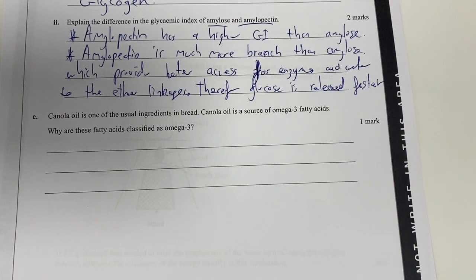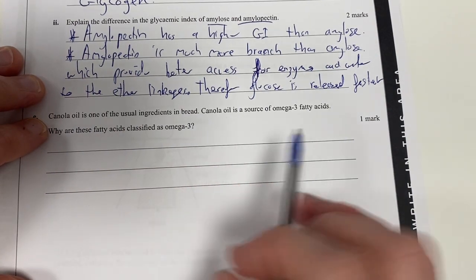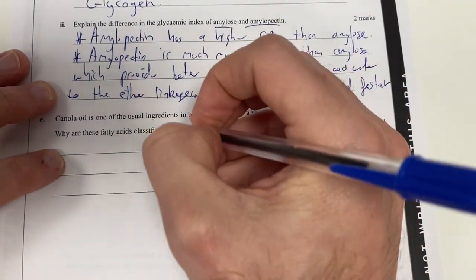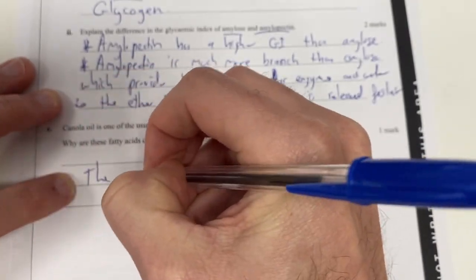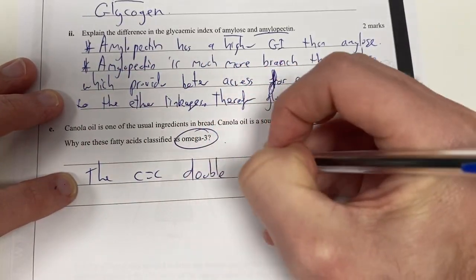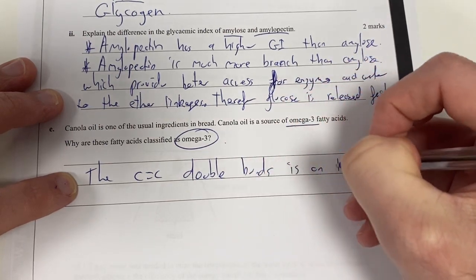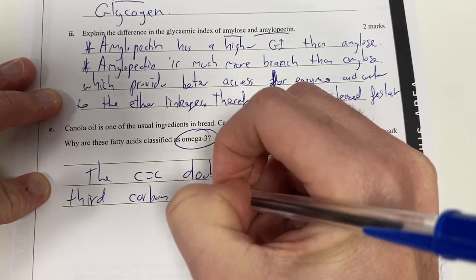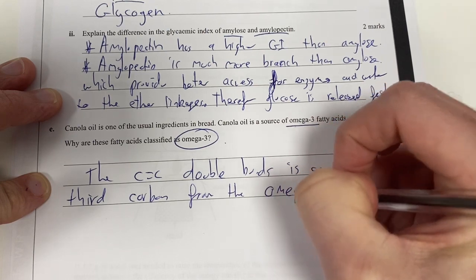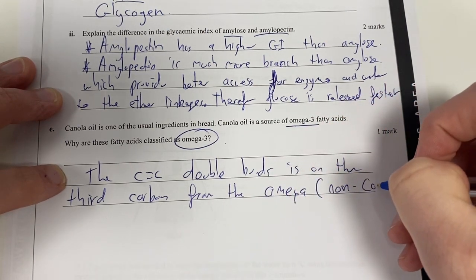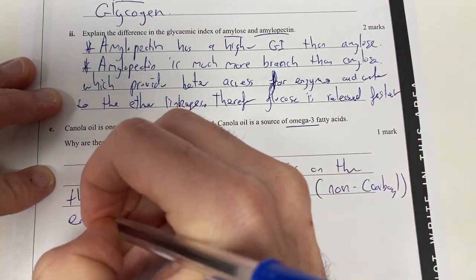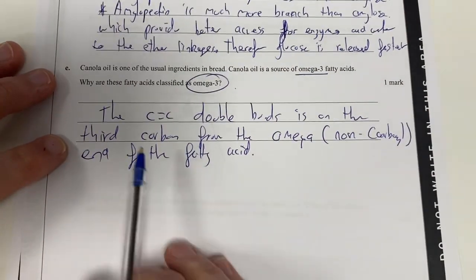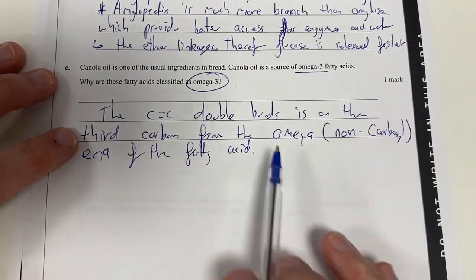Canola oil is one of the usual ingredients in bread. Canola oil is an omega-3 fatty acid. Why are the fatty acids classed as omega-3? The reason for the omega-3 is because the carbon-to-carbon double bond is on the 3rd carbon from the omega, the non-carboxyl end of the fatty acid. By definition, it's to do with a carbon-to-carbon double bond on the 3rd carbon from the omega, the other end.